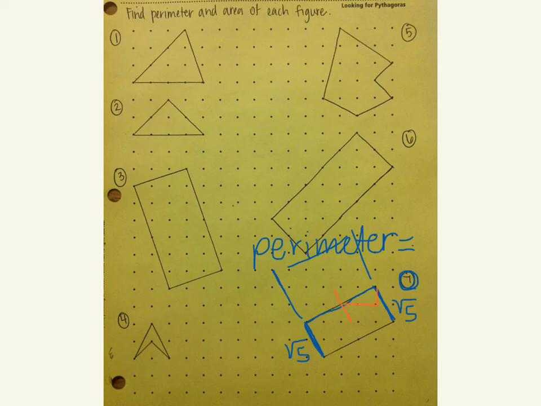So there's my slope, 1/2 or 2/1. So that value is the square root of 5. This value is also the square root of 5. So altogether, this side length value is 2 square root 5. That means this side length value down here is also 2 square root 5.